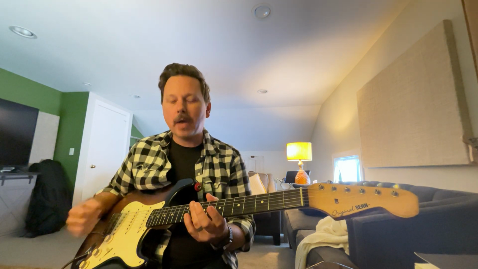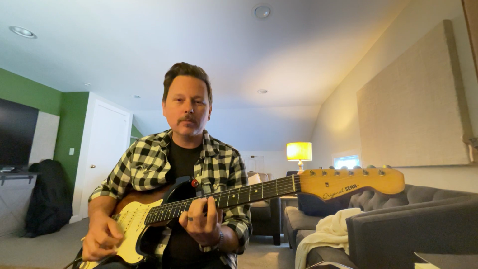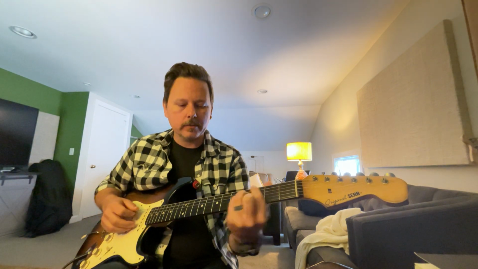When I'm playing something over a major 7 chord, I'm thinking more of playing the minor 7 chord a third above it. So what I mean by that is, instead of playing the G major scale over a G major 7, I'm playing more of a B minor. Everything's going to sound great over a G major 7 in the B minor scale.